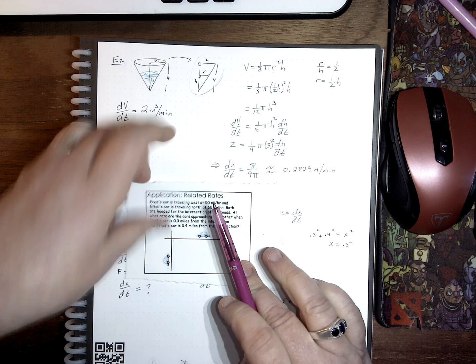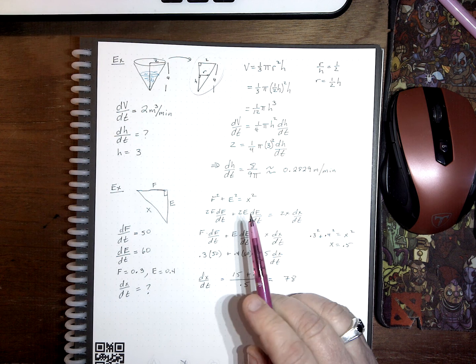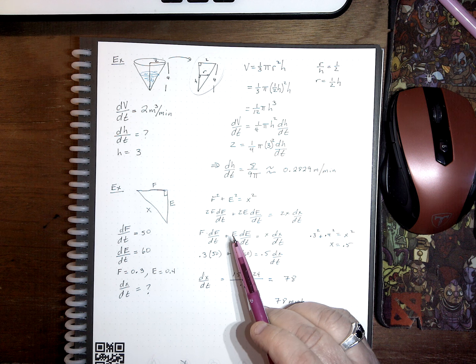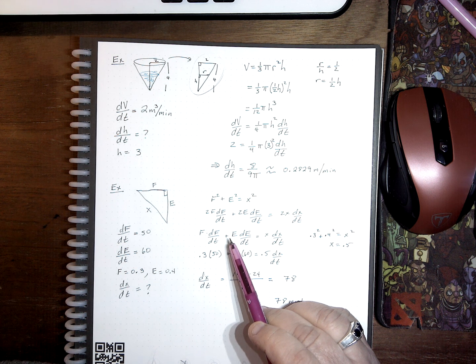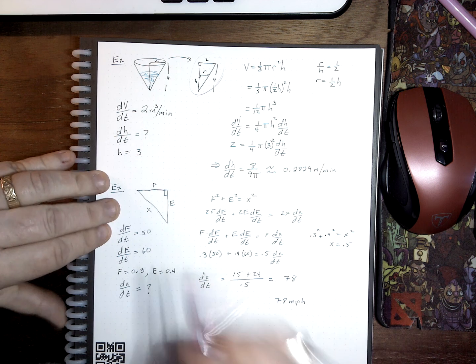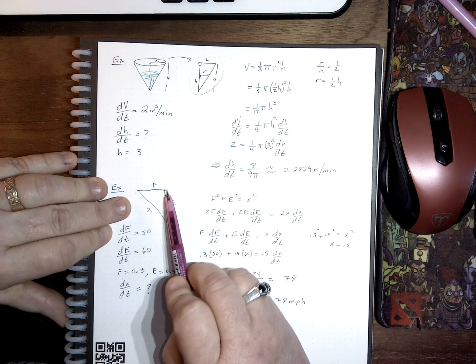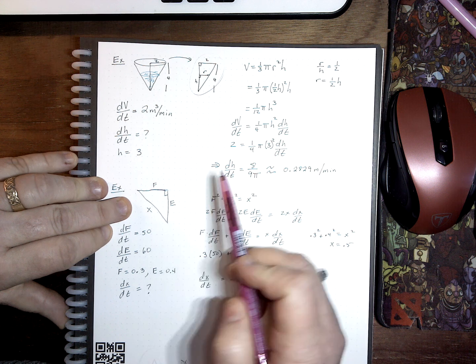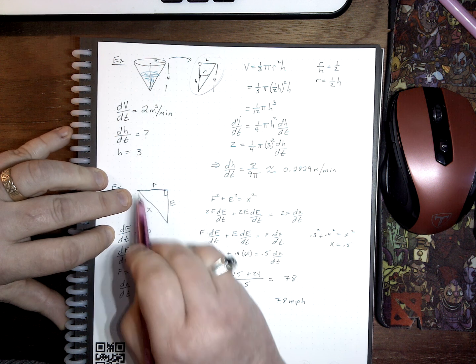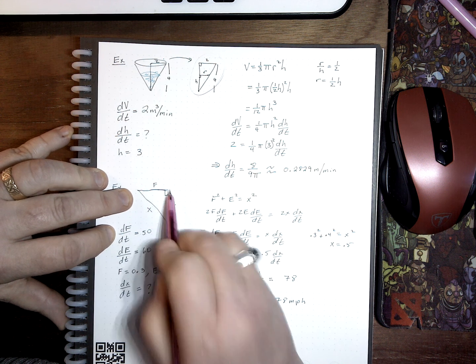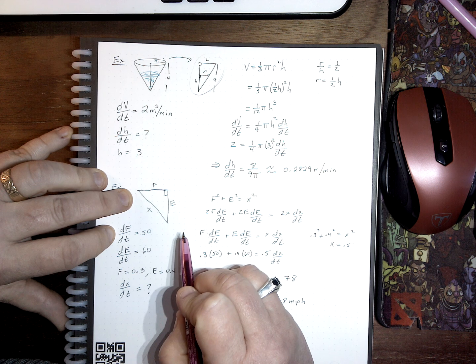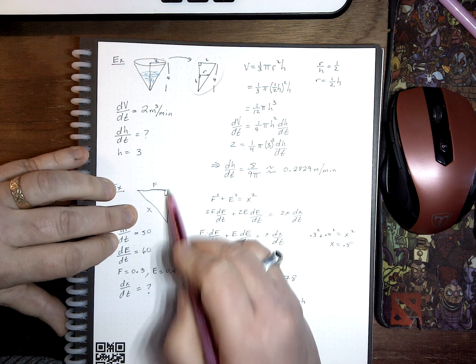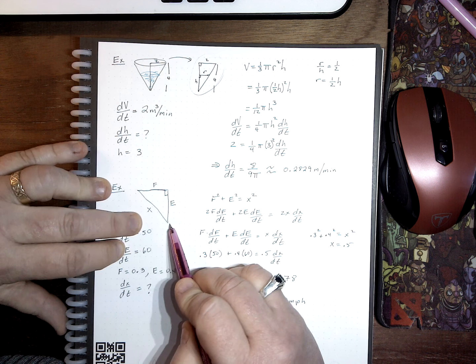Okay, so let's draw a picture. I switched the rectangle. So here I've got Fred's car going this way, which is east instead of west. And that's Ethel's car. And there's the distance between them.